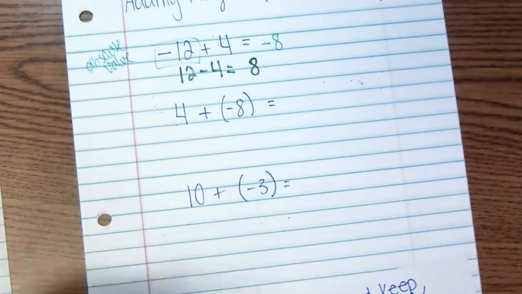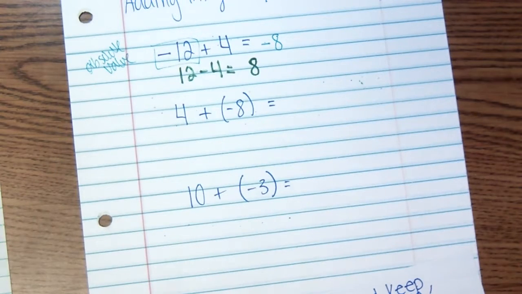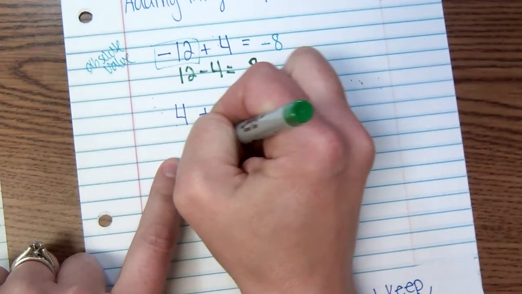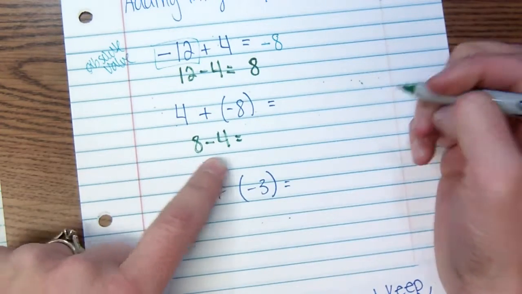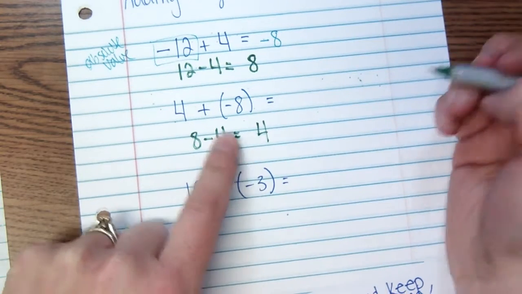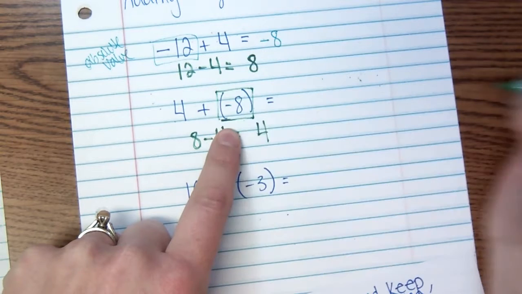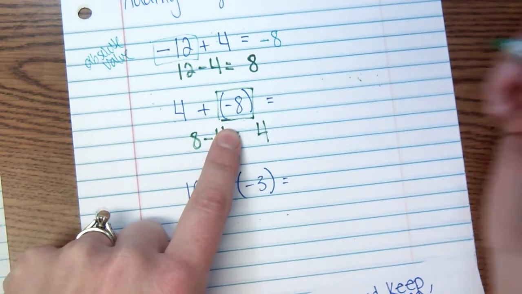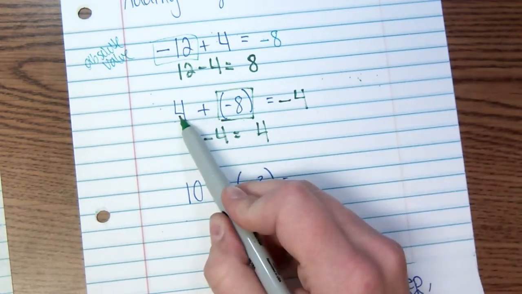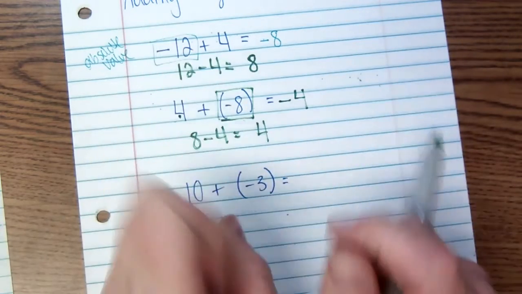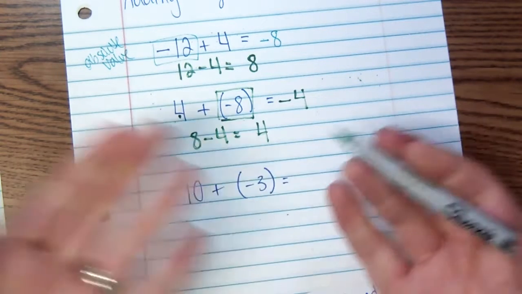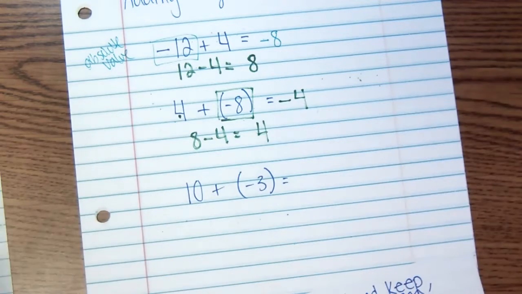So let's do it again. Same signs add and keep. Different signs subtract. I'm going to start with my 8 first. 8 minus 4. 8 minus 4 is 4. Same signs add and keep. Different signs subtract. Keep the sign of the bigger number. I win the battle. The answer is negative because negative 8 is bigger than 4. Bigger, in quotation marks. It's not really bigger in value, but the absolute value is bigger. There are more negatives here than there are positives, so our answer is going to be negative 4.